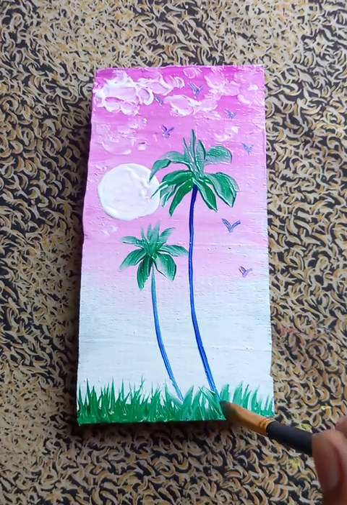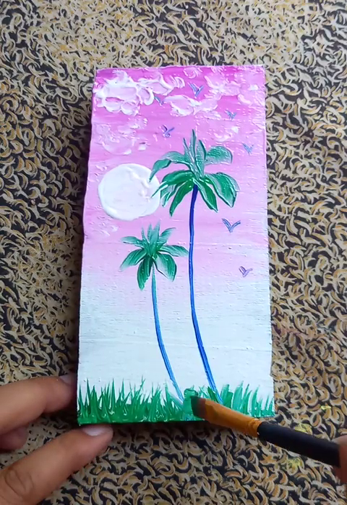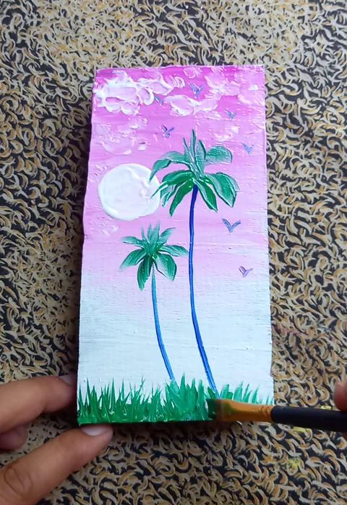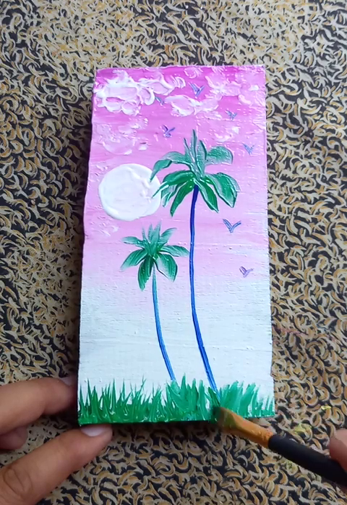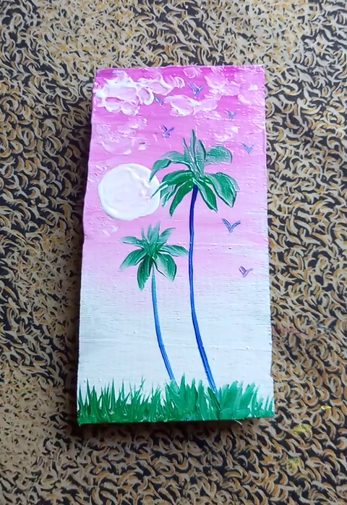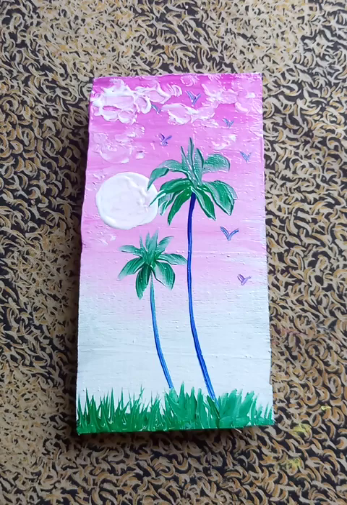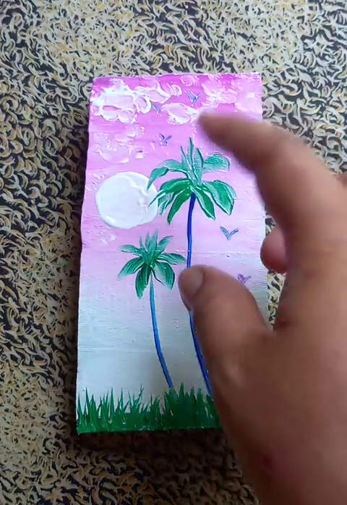A little bit of adjustment. Okay, awesome. So this is it. And a very simple drawing you can do in seconds, in moments. Very easy, simple trees, clouds, and the grasses at the bottom.